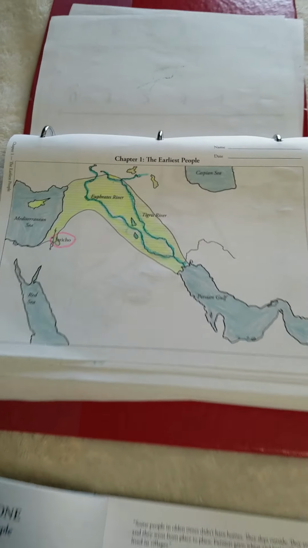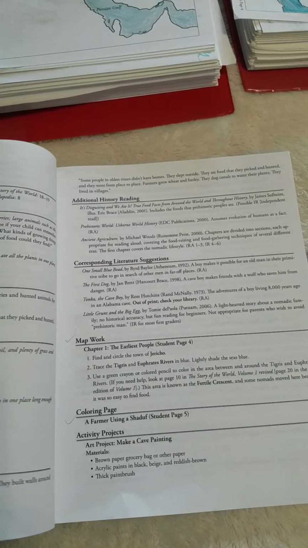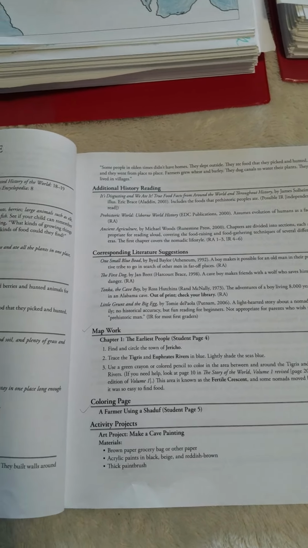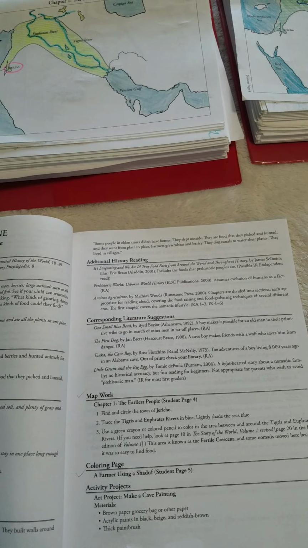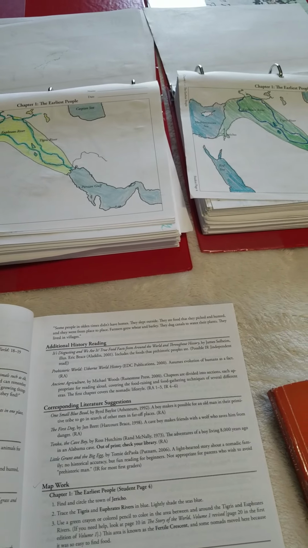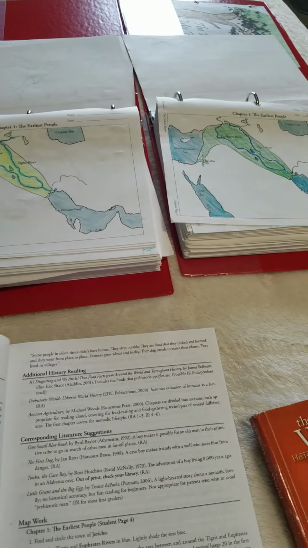Okay, so here's the Chapter 1 student page in their student pages. In your book, which is the activity book, it'll tell you to turn to student page 4 and to find and circle the town of Jericho, then trace the Tigris and Euphrates rivers in blue, and lightly shade the seas blue, and the kids will do that.